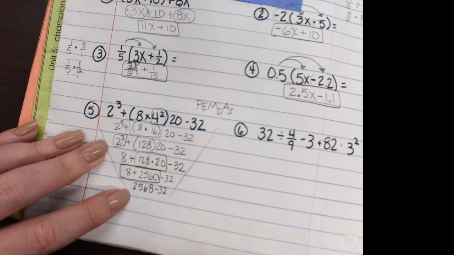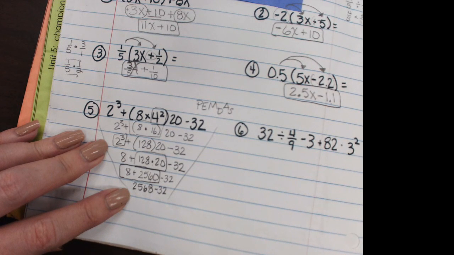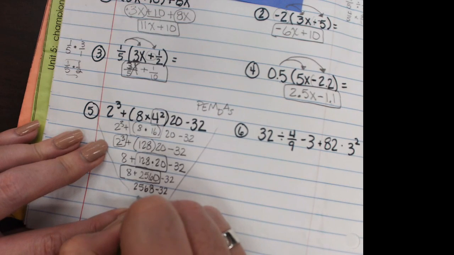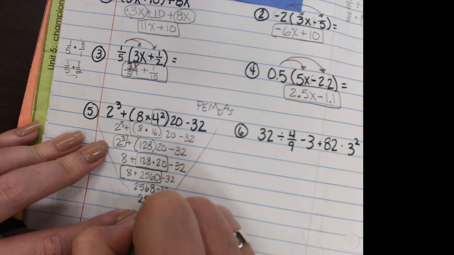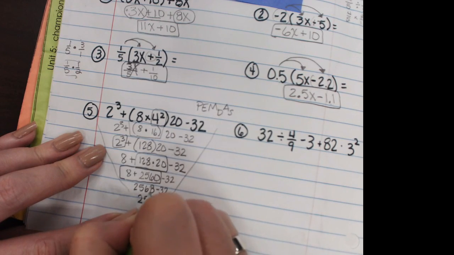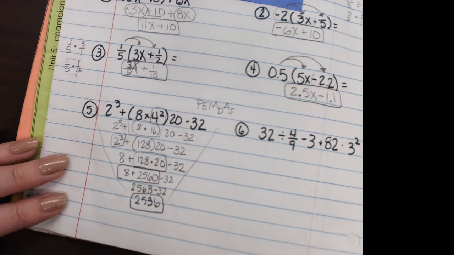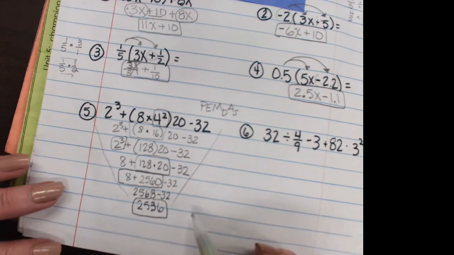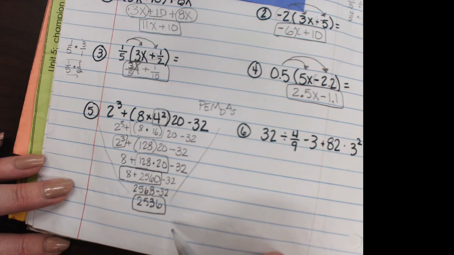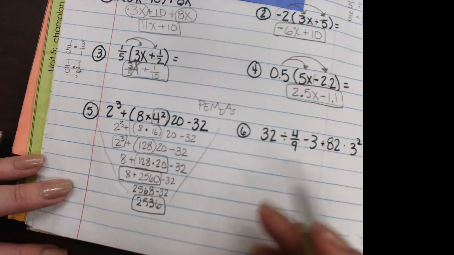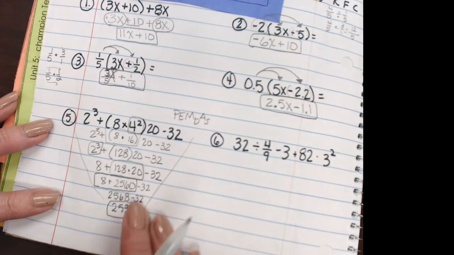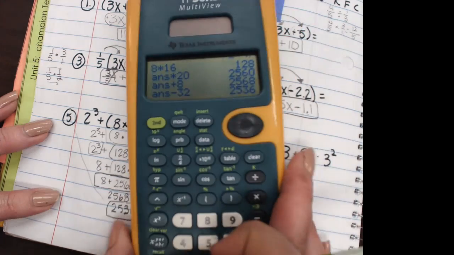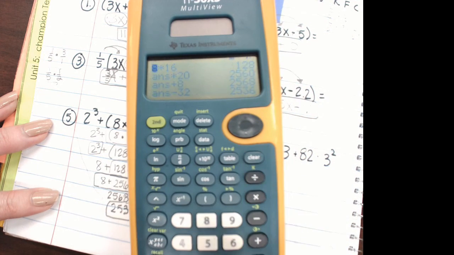Writing the rest of my problem of minus 32. I'm going to use my calculator to be sure of my accuracy, and I get 2536. All right, now, at this point, you need to bring your notebook to your teacher, show your teacher you've worked this problem out, and go get a golden calculator. That's right, you get a golden calculator.